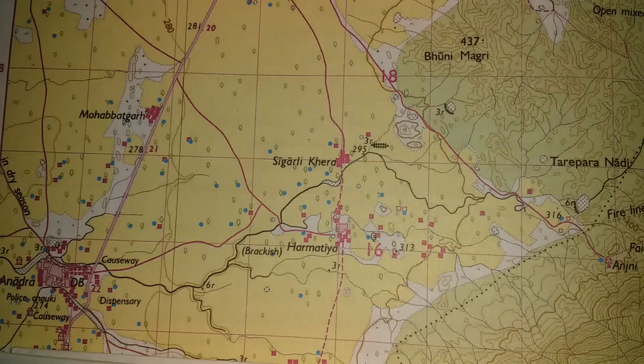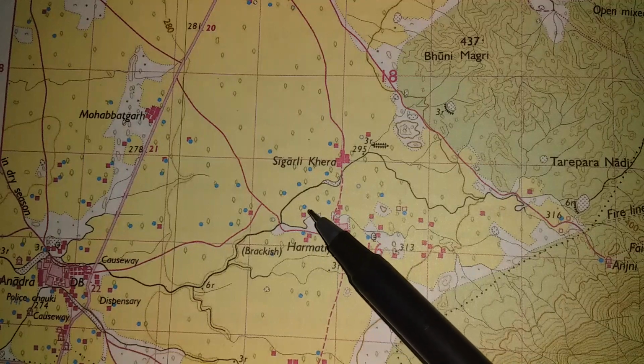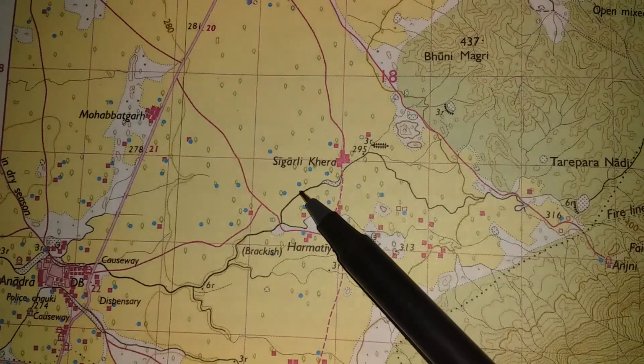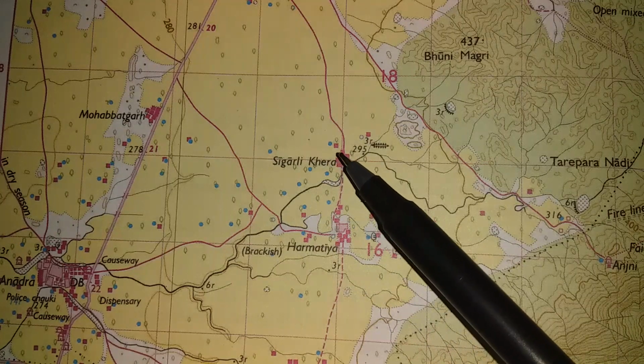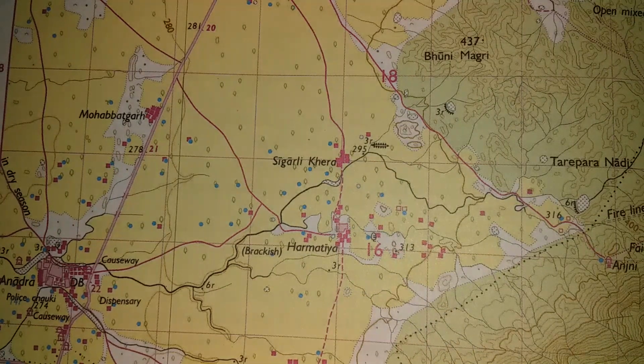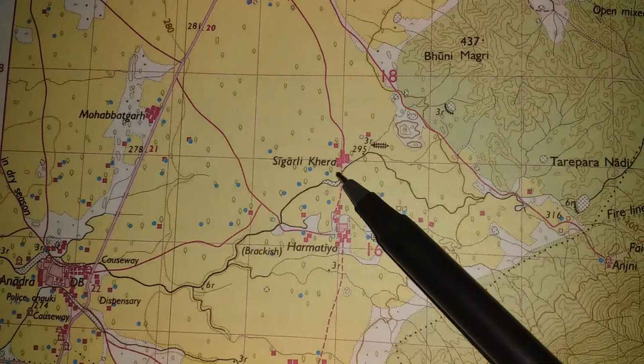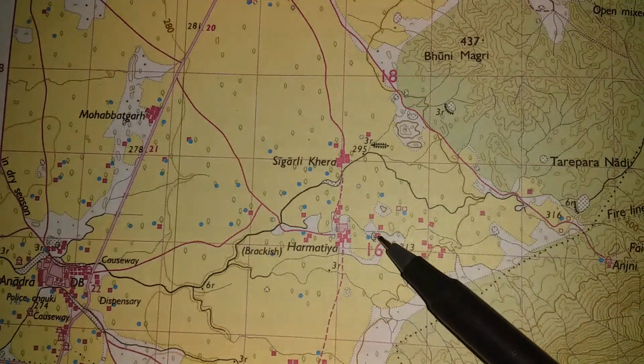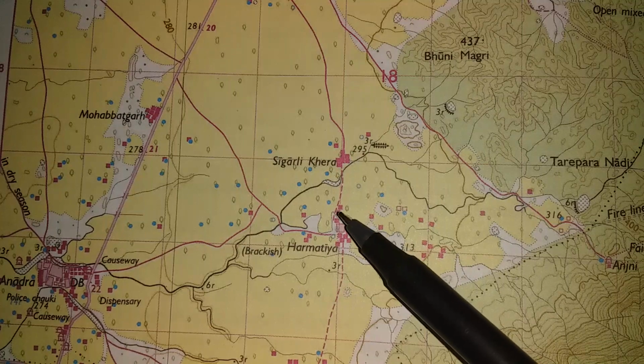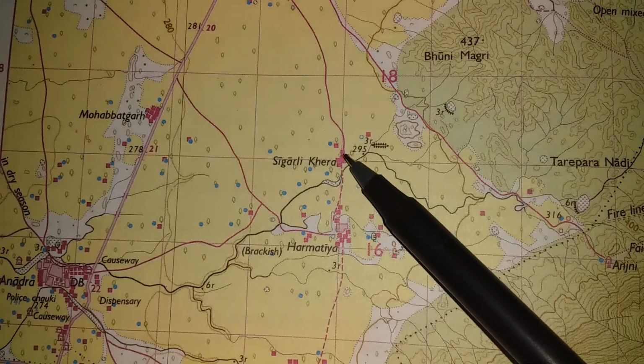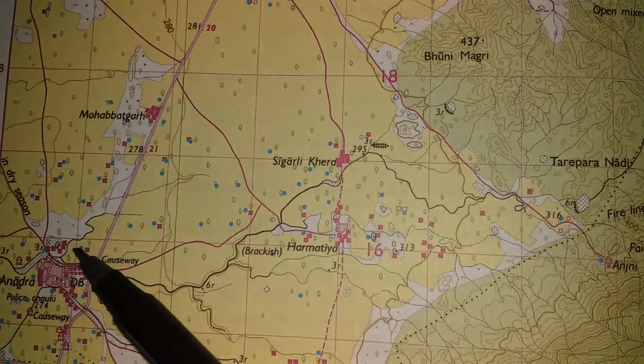In addition to these three colors, you will come across other colors like blue color. Blue color refers to perennial water source. Like here you can see blue dots. This refers to lined perennial wells. Then red color is used to depict man-made features. Wherever you see the red color, that means it is a man-made feature. Like we have some examples of permanent huts here, cart track, metal road and so on.